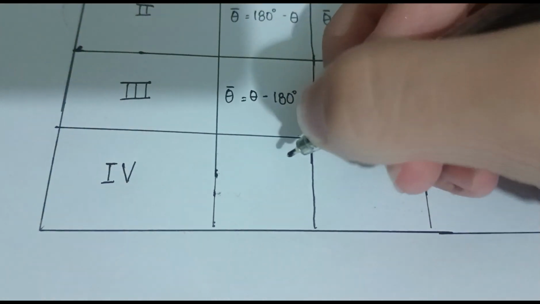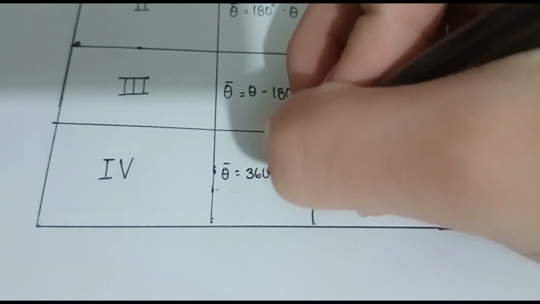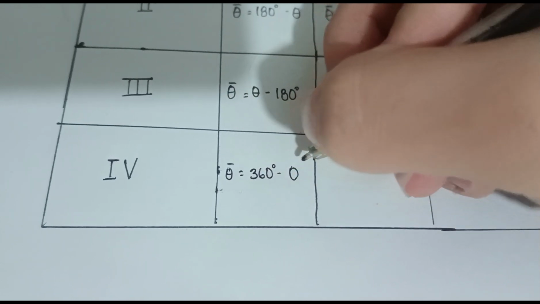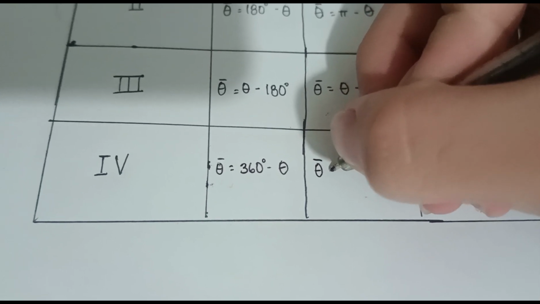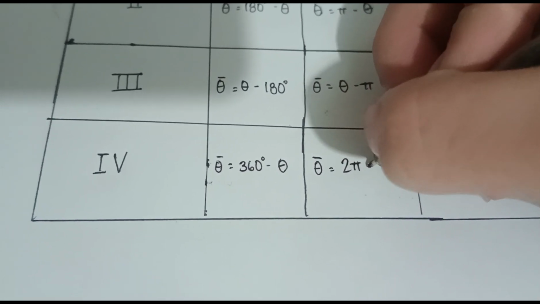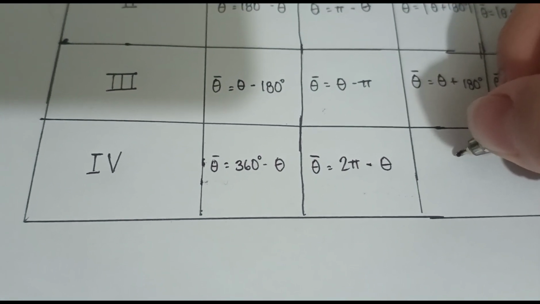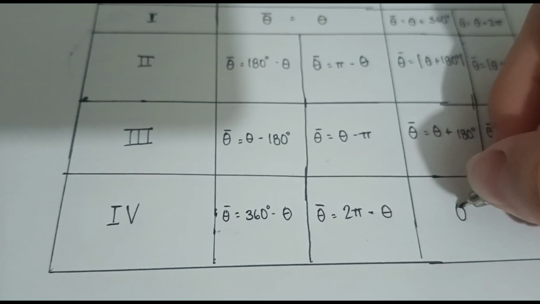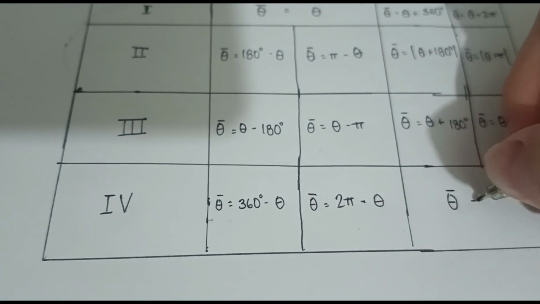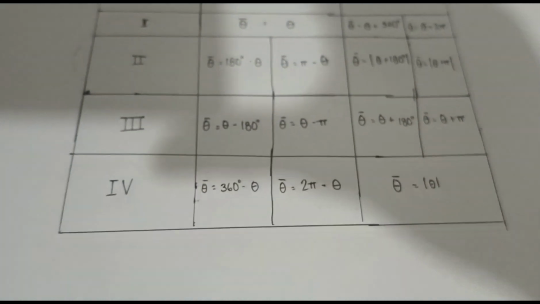Lastly, if the given angle is under quadrant number 4 and it lies on the positive angle, we will use the formula: reference angle is equal to 360 degrees minus the given angle, or reference angle is equal to 2 pi minus the given angle. And if the given angle lies on the negative angle, we will use the formula: reference angle is equal to the absolute value of the given angle.